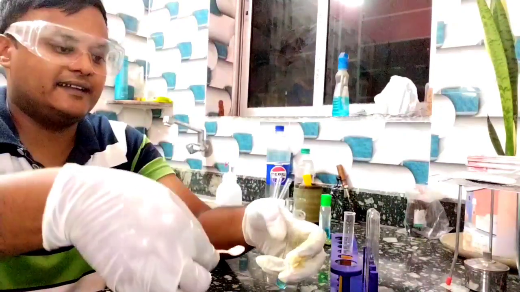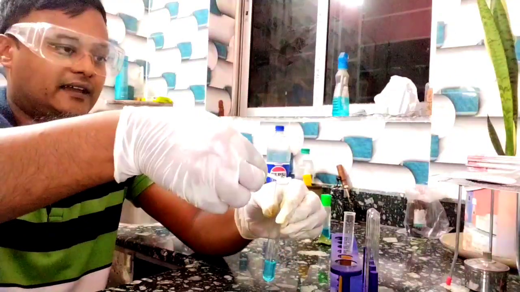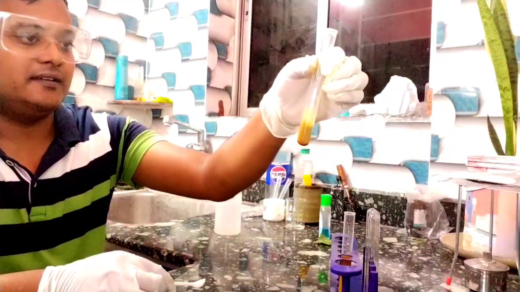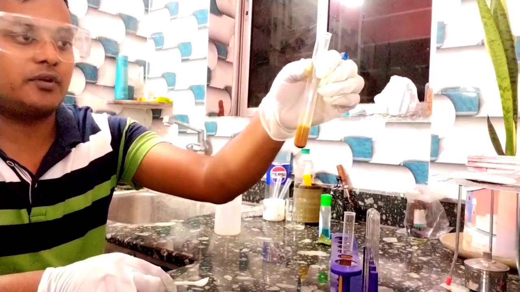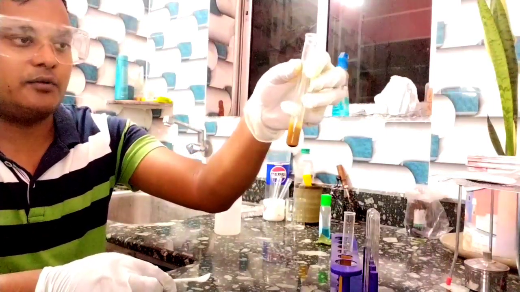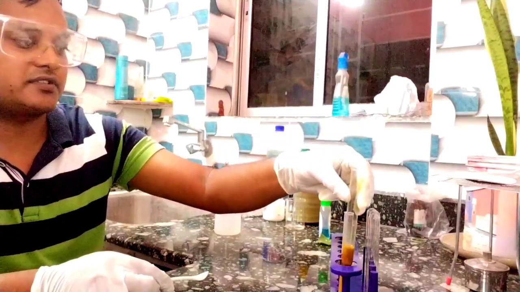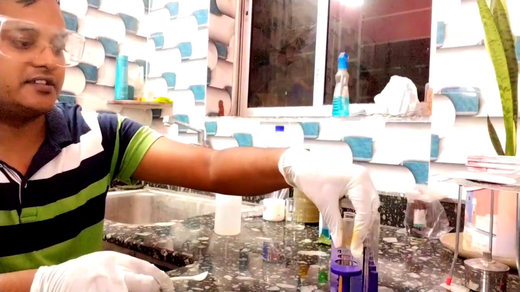See, directly adding the KI, potassium iodide. See, same observation. And now it is a brown color, a hazy solution. Just keep it for some time. You'll see the change.